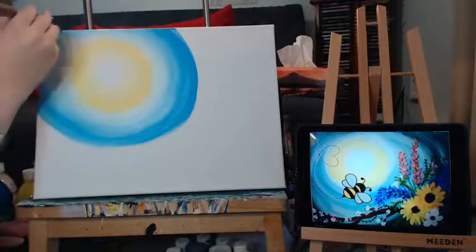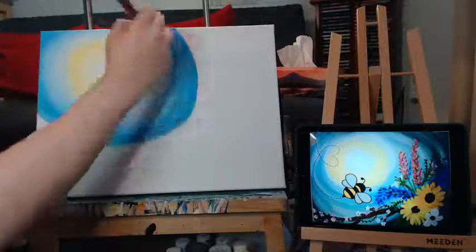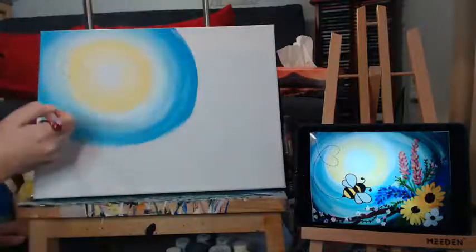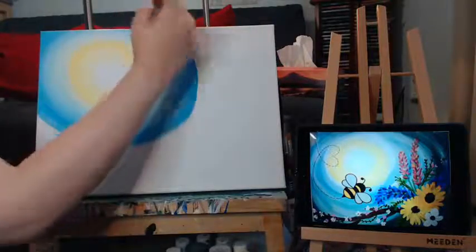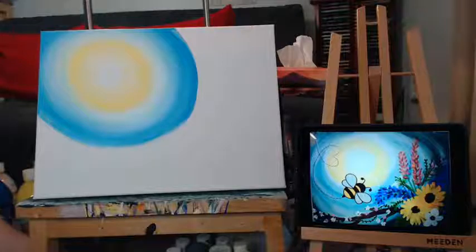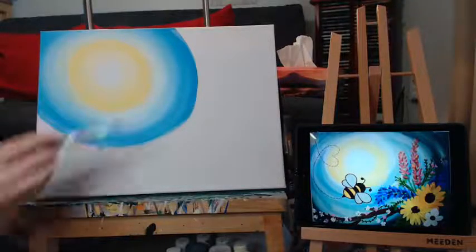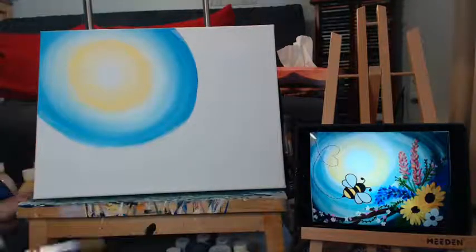And I'm always going in this circular, trying to keep a nice circular motion to have this flowing nicely. Okay. Nice and bright and pretty. Okay, and we're going to keep going out and keep getting a little bit darker as we go, and we're going to do the same thing as we did before.